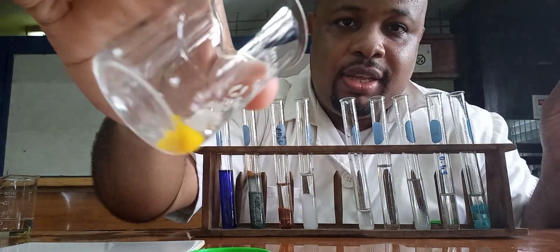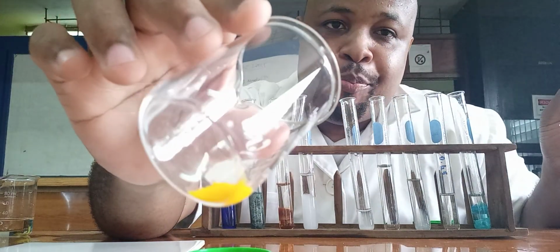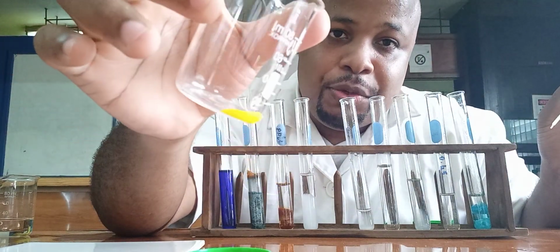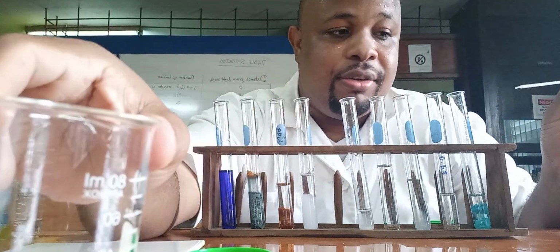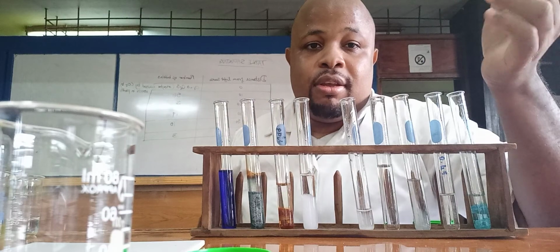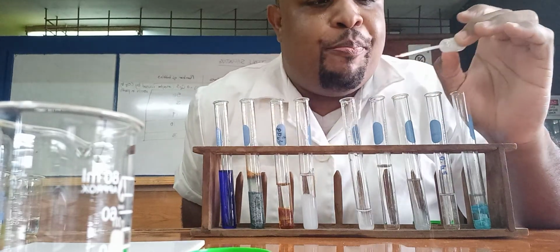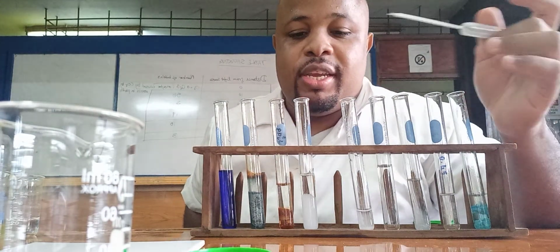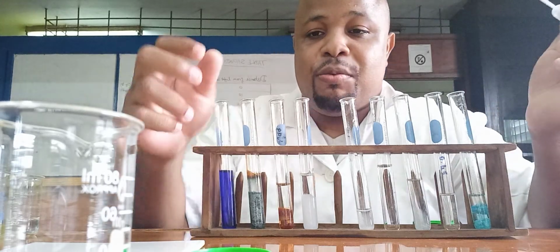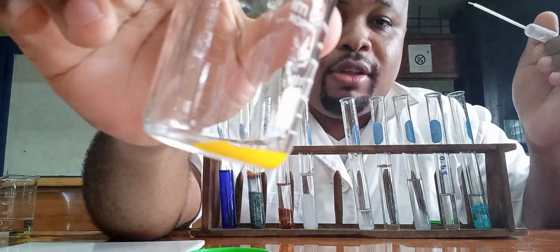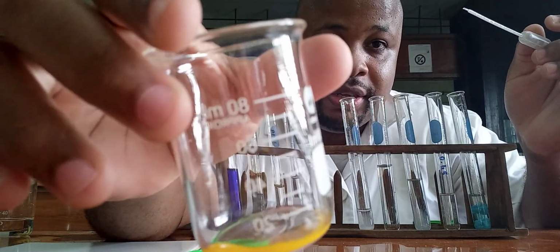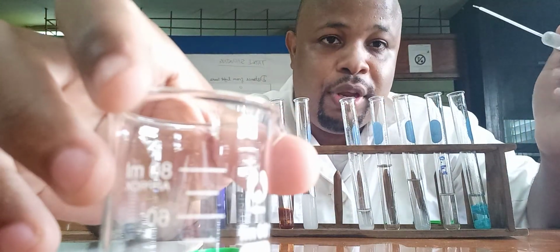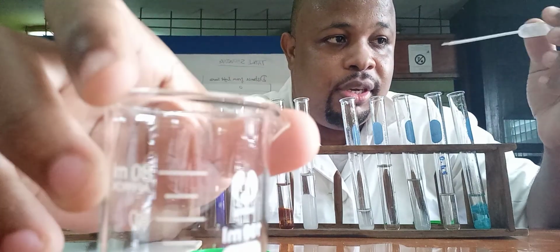Alright, so for lead ions, when you add potassium iodide, you should get a yellow precipitate, like we're seeing here. But I don't have any more potassium iodide to show you with this solution. But clearly for lead you will get a yellow precipitate, and for aluminum you would not.